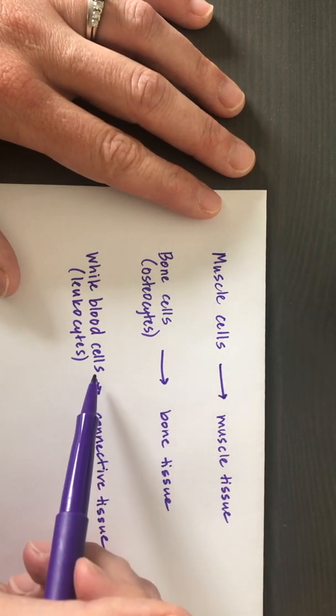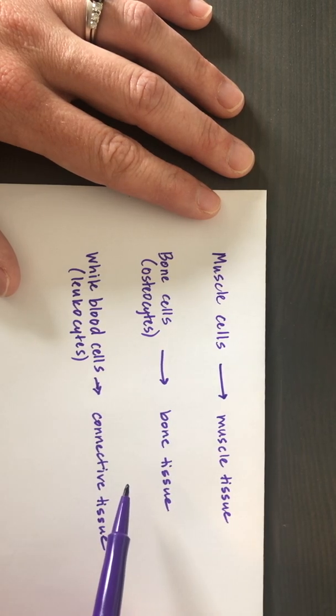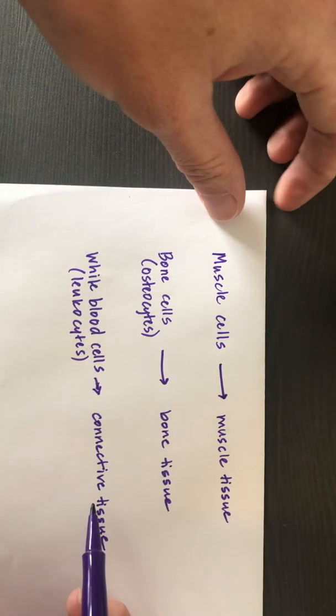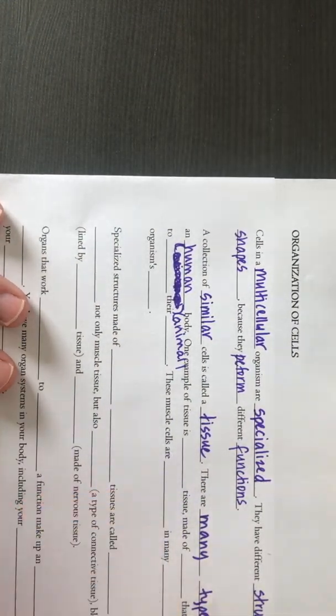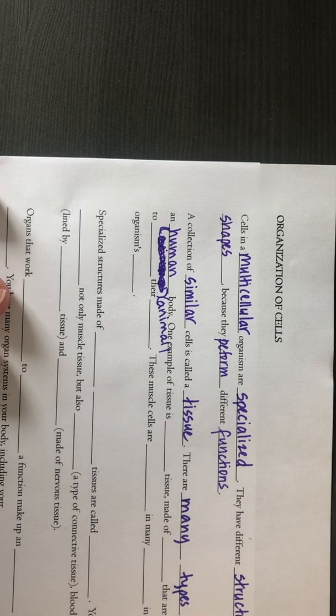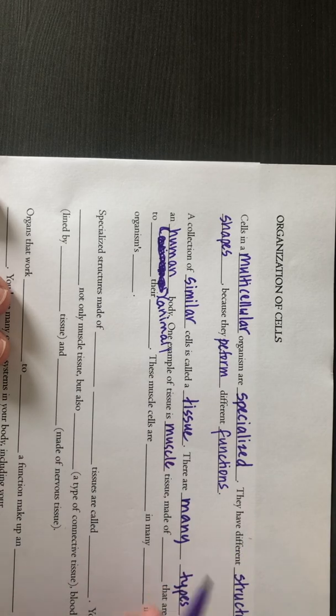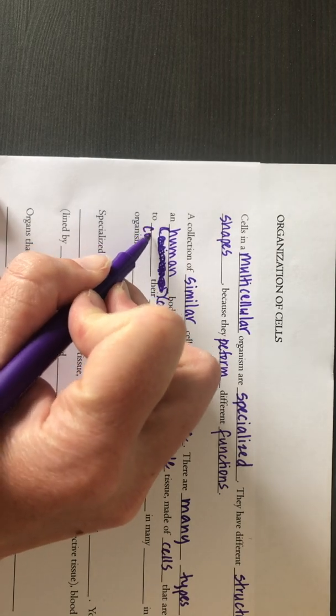So when we take similar cells and organize them, we can organize them into types of tissues, and those tissues will be composed of similar cells. So one example is muscle tissue, made of cells that are specialized to contract.